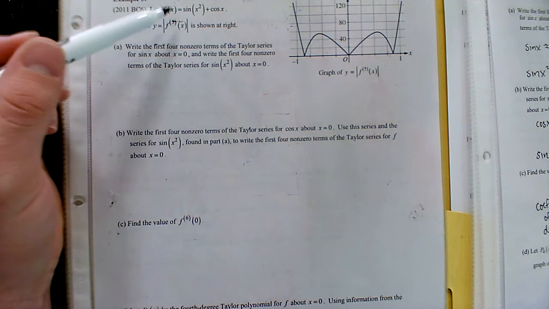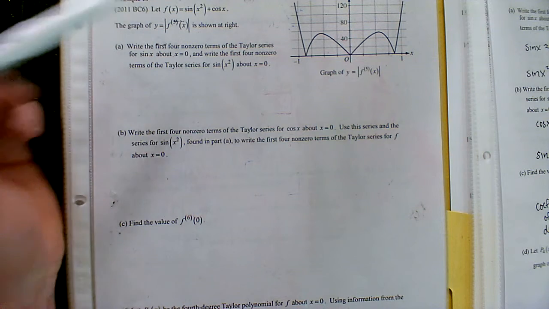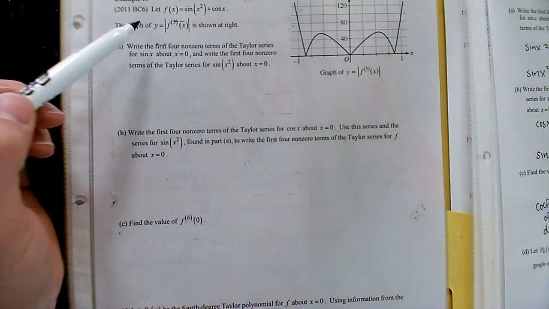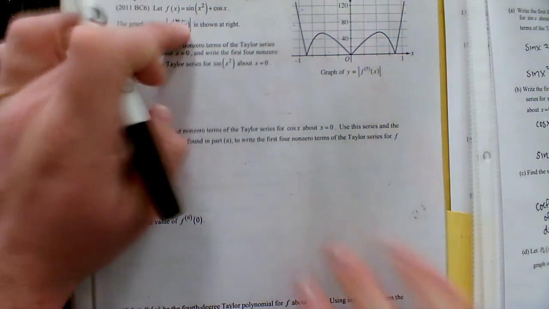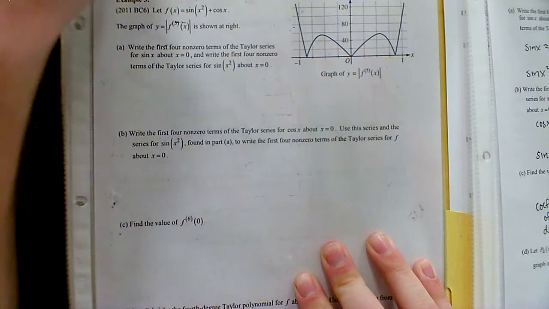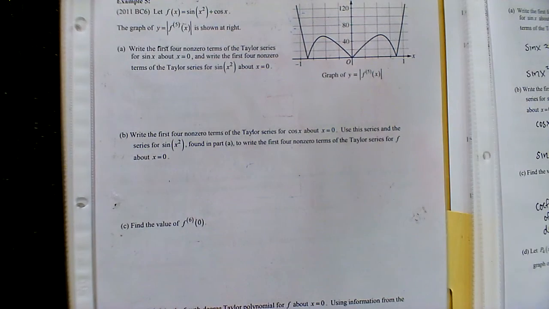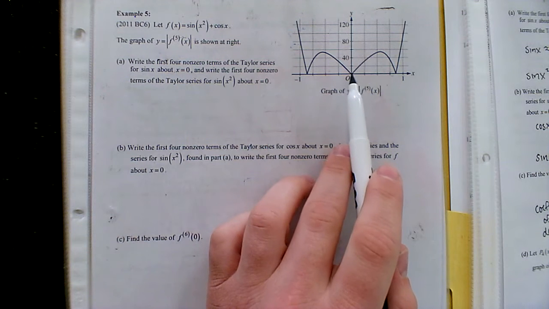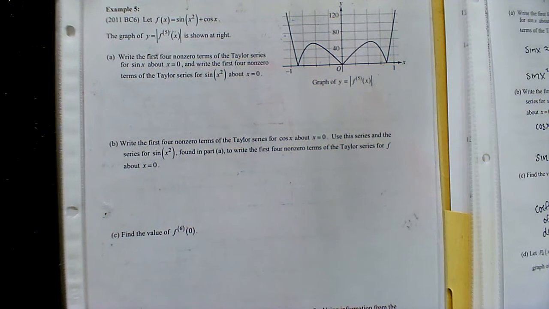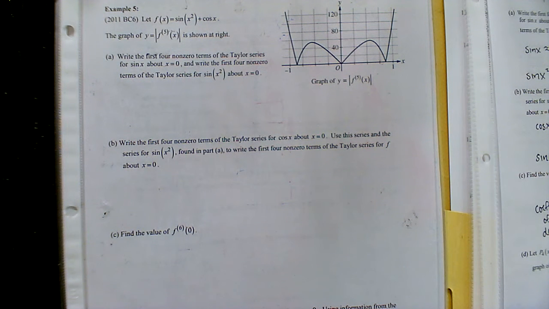They are saying let f of x be sine of x squared plus cosine x. The graph of y equals the fifth derivative of f is shown at the right. So they give you the graph. Write the first 4 non-zero terms of the Taylor series for sine x about x equals 0, and write the first 4 non-zero terms of the Taylor series for sine of x squared about x equals 0.